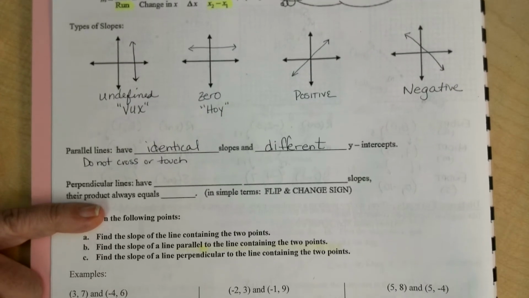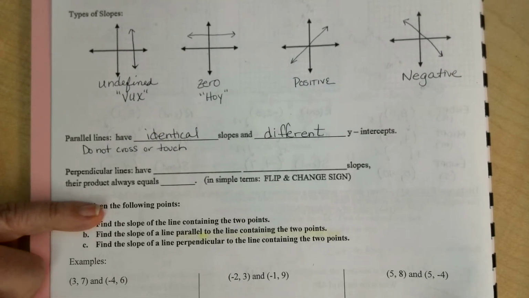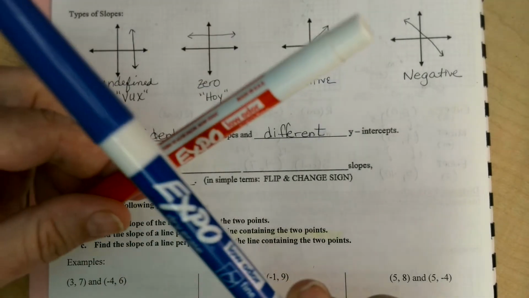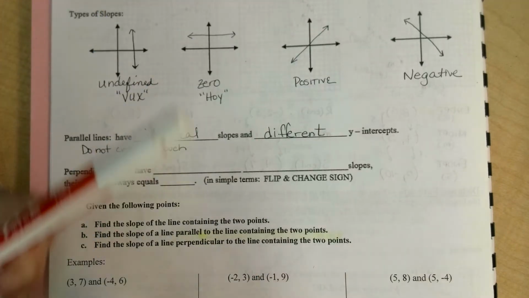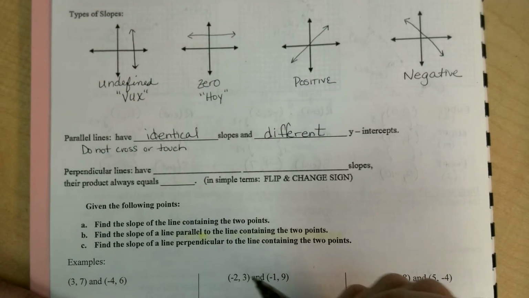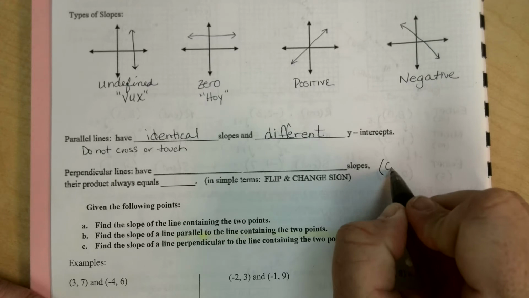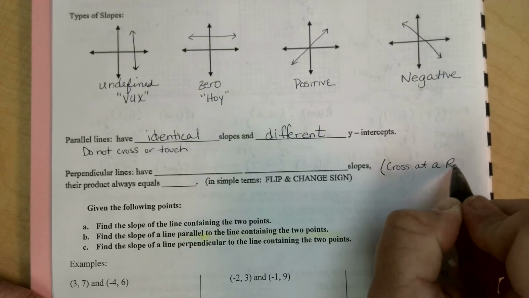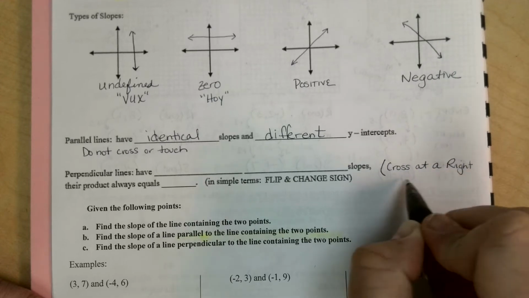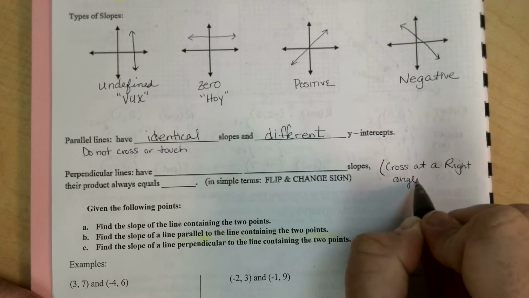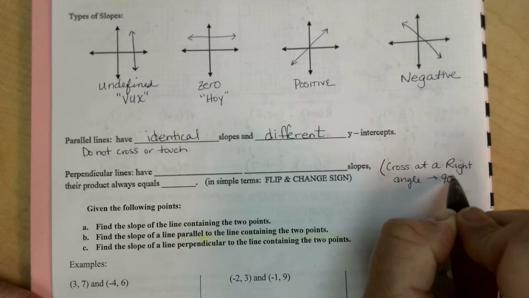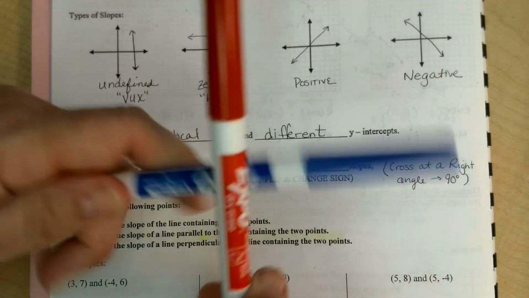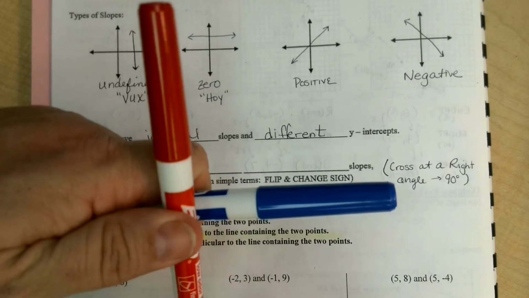Now, when we go into perpendicular lines, those are going to be a little different from each other. So if I bring my markers back into the mixture again, perpendicular lines are two lines that always cross at a right angle. And a right angle is 90 degrees. So when I make these two pens perpendicular, I need to make sure that the corner where they cross is 90 degrees.